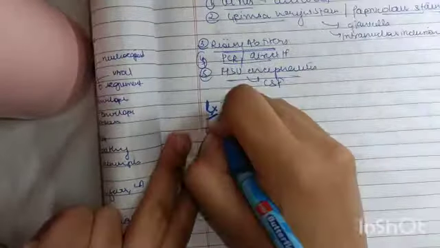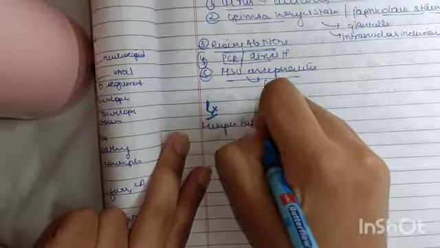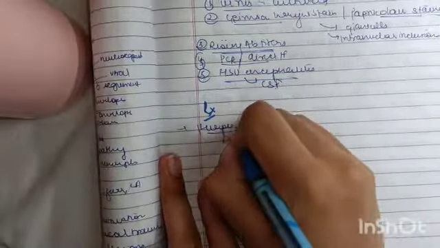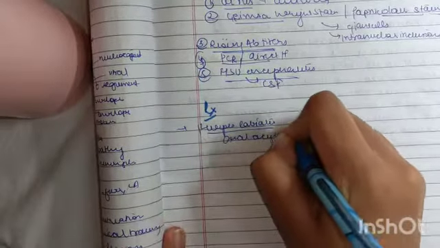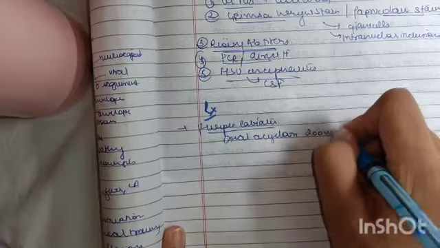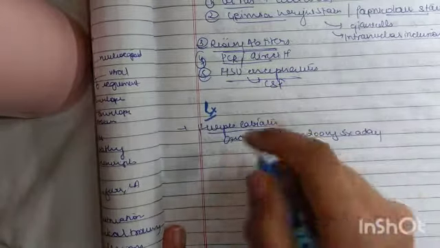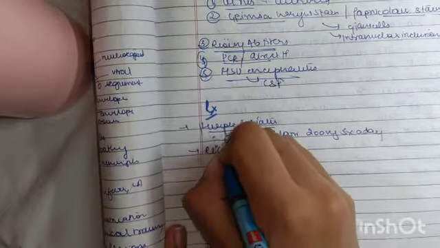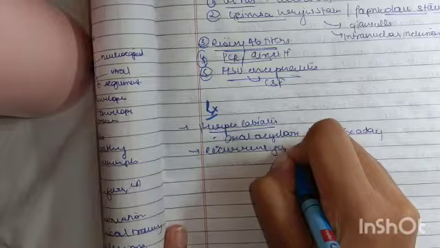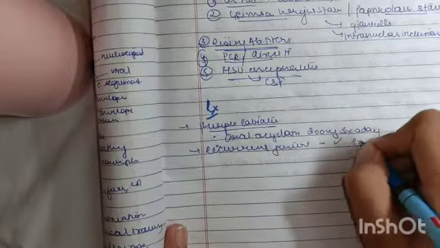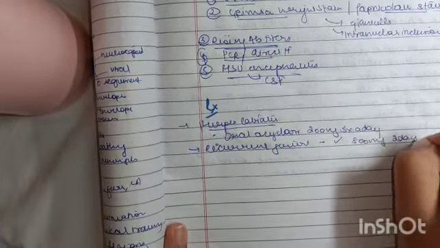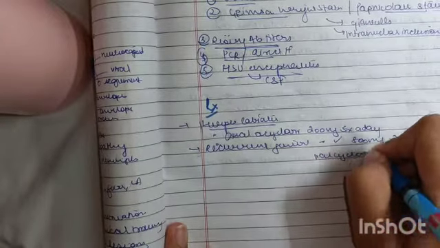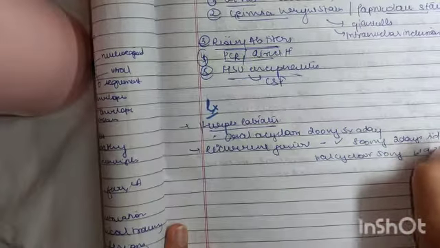Now let's talk about the treatment. So first of all, herpes labialis. Now this usually occurs during the recurrent phase. So this is treated by oral acyclovir 200 milligrams 5 times a day. All right, then we will talk about the recurrent genital, in this acyclovir, but in the dose of 800 milligrams for 2 days TID. Also we will give valacyclovir 500 milligrams BID for 3 days.